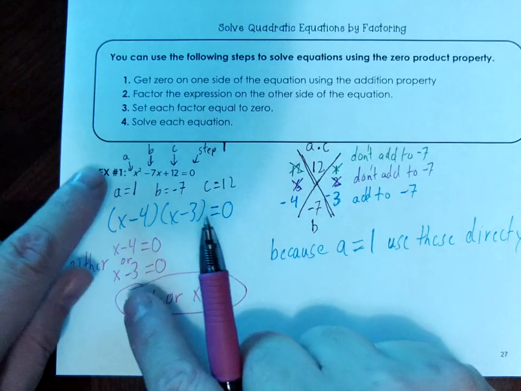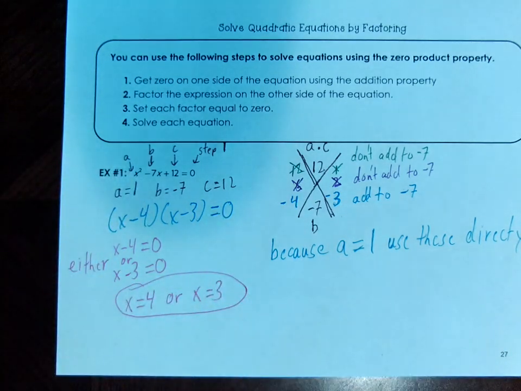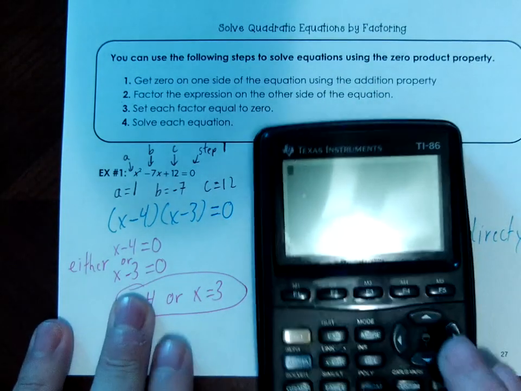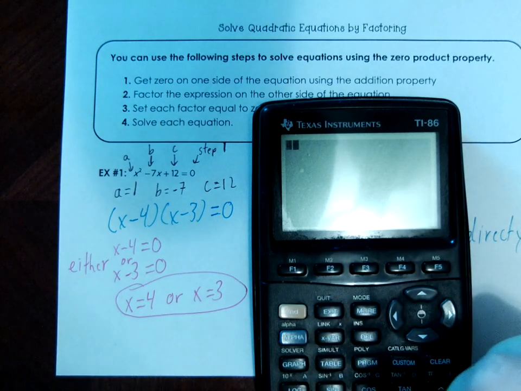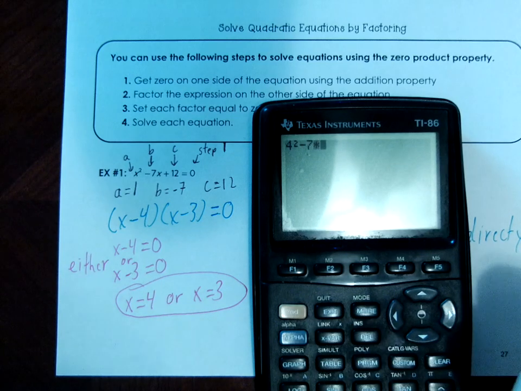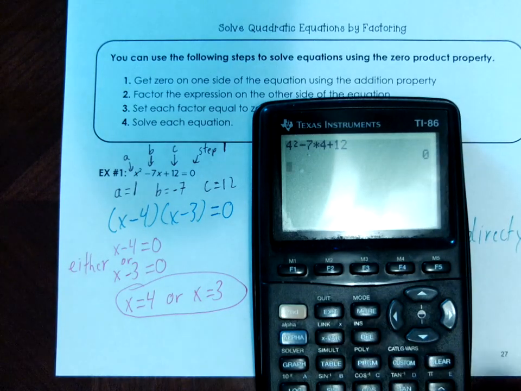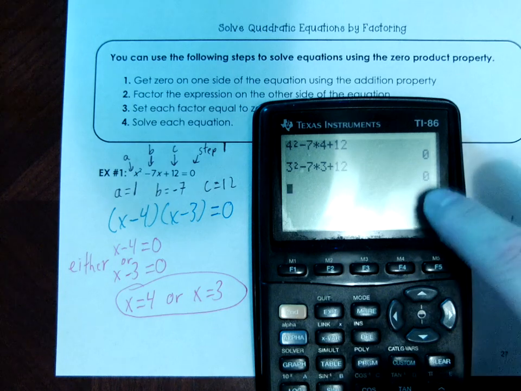So if you substitute the 4 back in, and you can use a calculator here. Let me grab my calculator from my desk. Here's my calculator from my desk. Again, you're welcome to use a calculator for all of the work for topics of college prep math. So 4 squared minus 7 times 4 plus 12. Is this equal to 0? Yes. And then 3 squared minus 7 times 3 plus 12. Is this also 0? Yes.